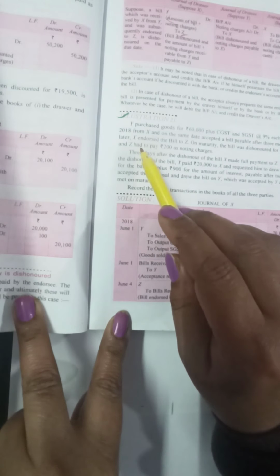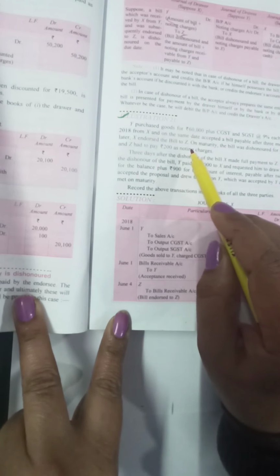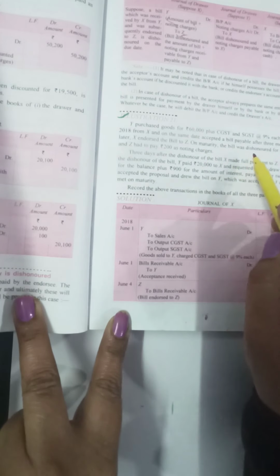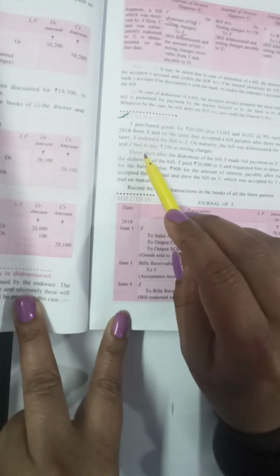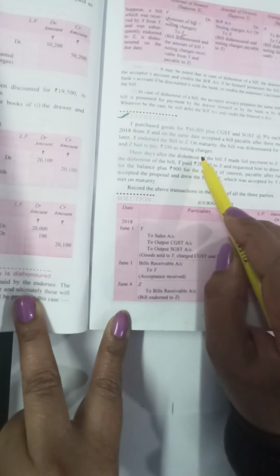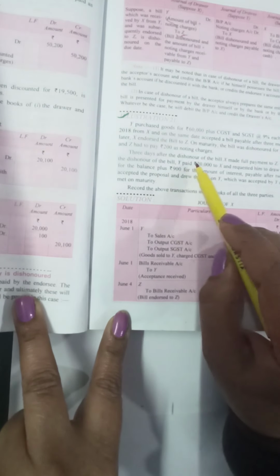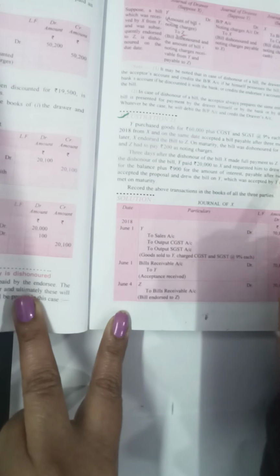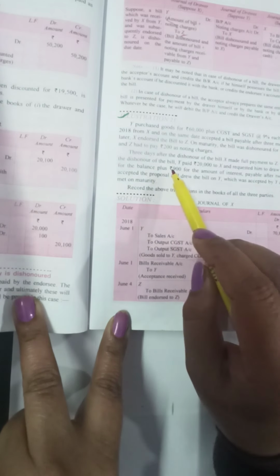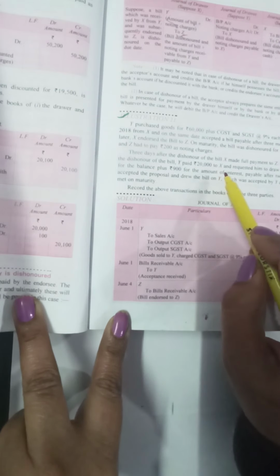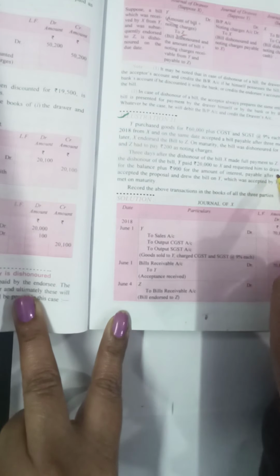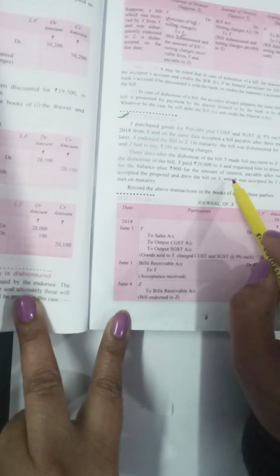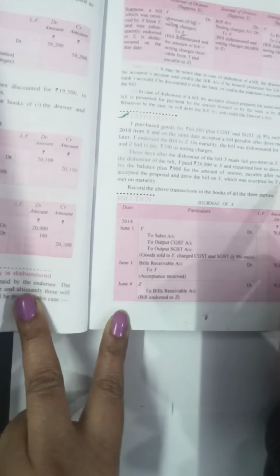3 days later, X endorsed the bill to Z. X is endorsing the bill in favor of Z. On maturity, the bill was dishonored for non-payment and Z had to pay 200 as noting charges. 3 days after the dishonor of the bill, X made full payment to Z. 15 days after the dishonor of the bill, Y paid 20,000 to X and requested him to draw a second bill for the balance, rupees 900 for the amount of interest, payable after 2 months. That is payable after 2 months.